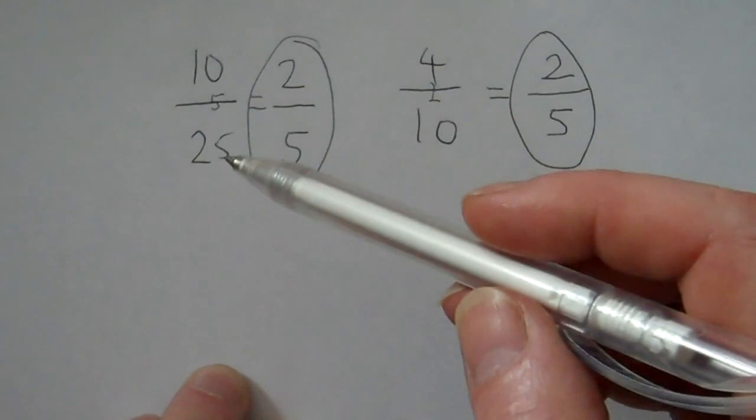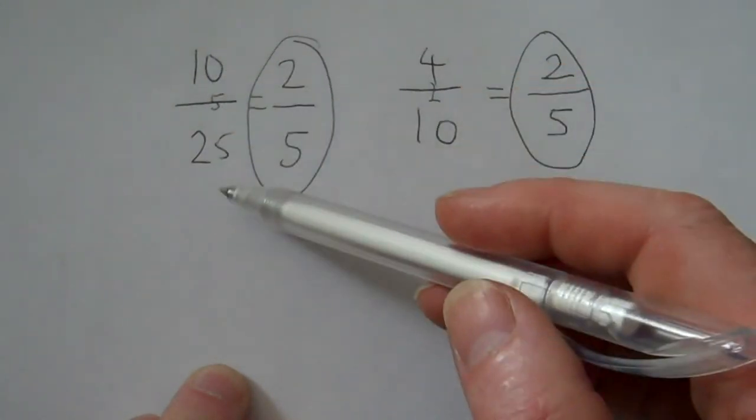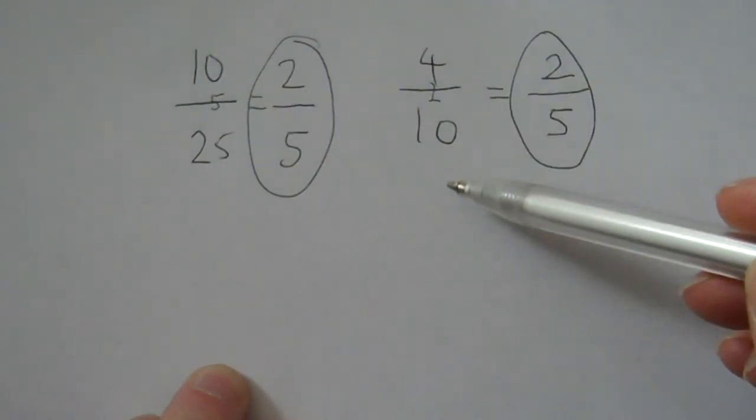So is 10 25ths equivalent to 4 tenths? Yes.